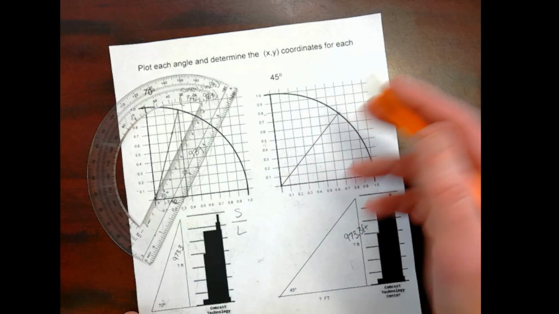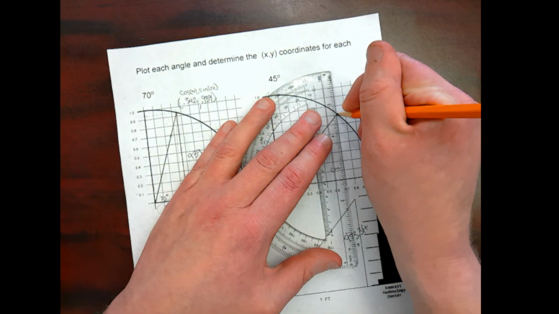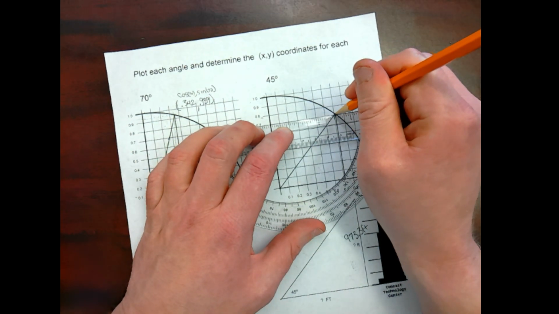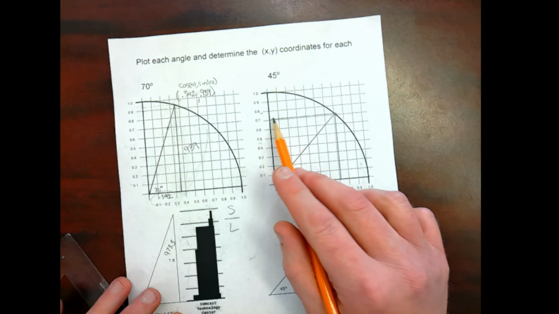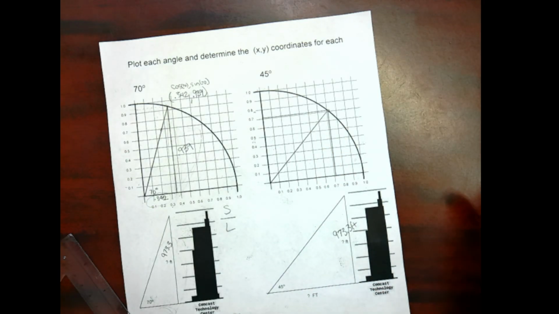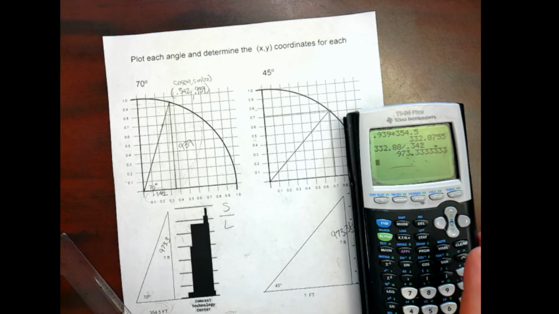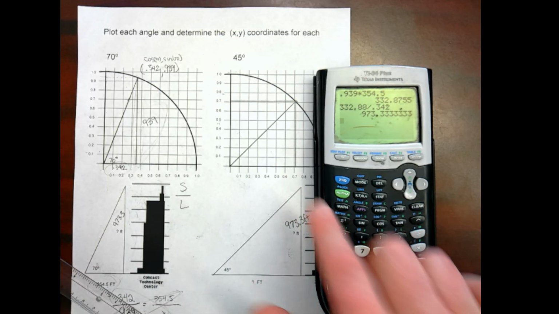So here's my 45-degree angle. Let's see what the values on my triangle look like. There we go. It looks like it's just above 0.7 for both of them, and it looks like they might be the same. Let's find out if that's the case. First I'll do sine, so I'll find out what the y is.